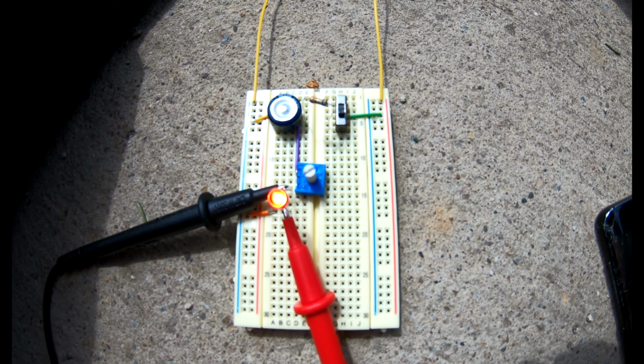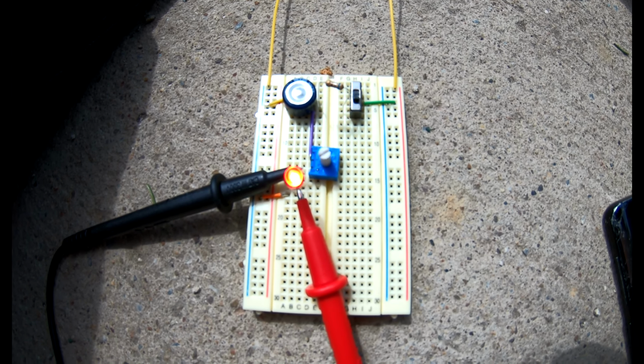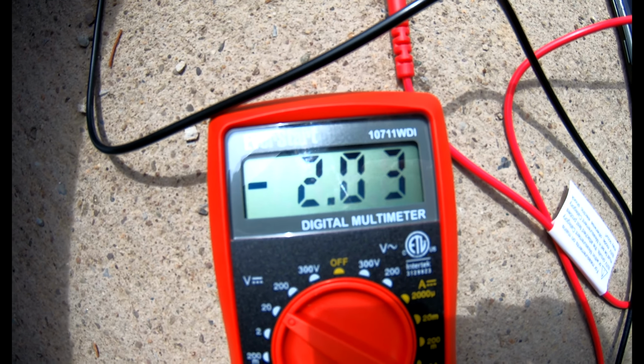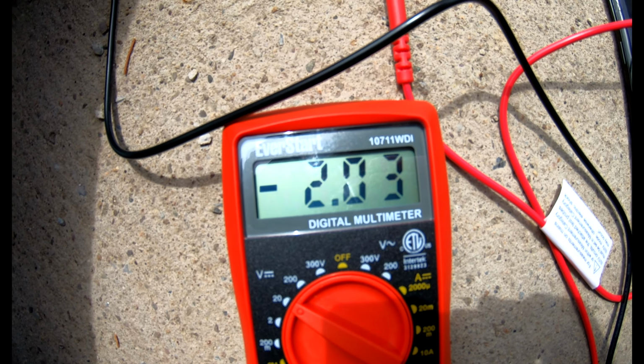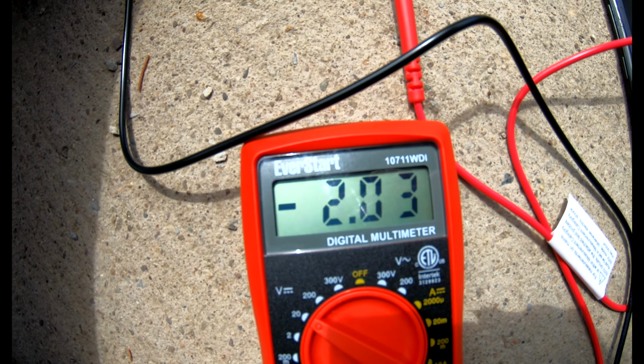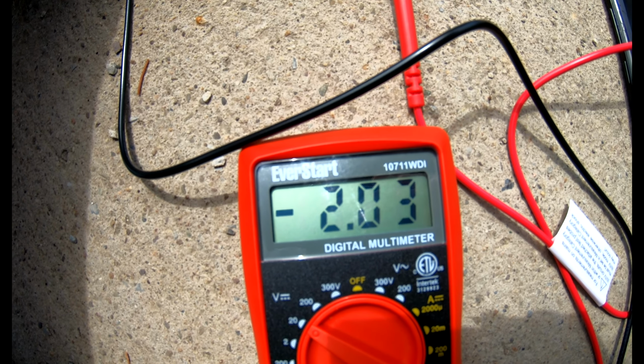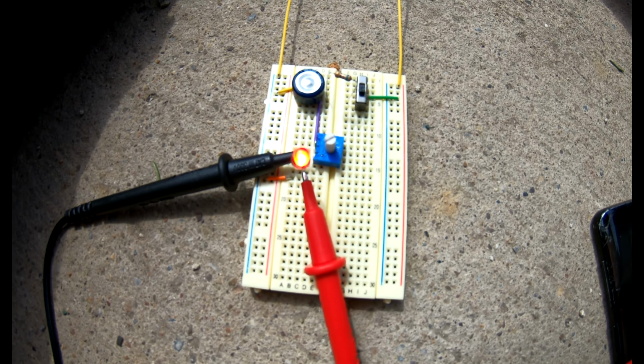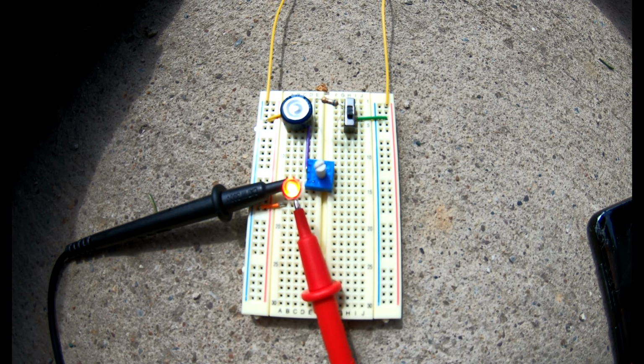We are measuring the voltage across the LED as of right now, and as you can see, it's about 2.03, which is a little shy of how we predicted the LED would act. We predicted it with a 2.2, and we can see that this difference is also seen across the resistor.